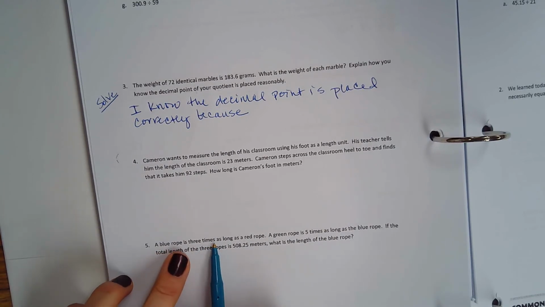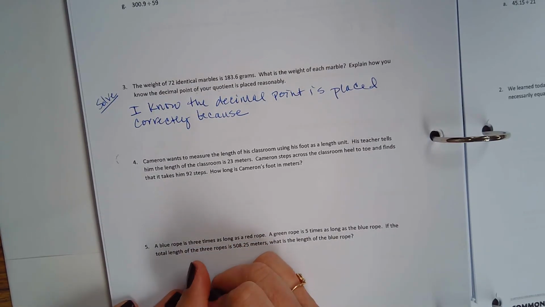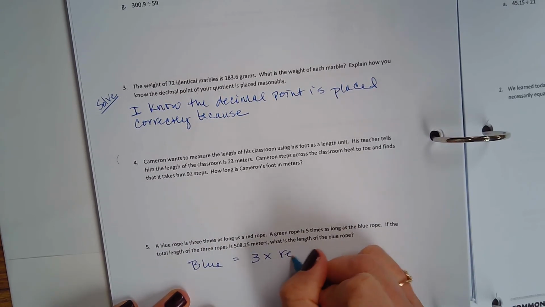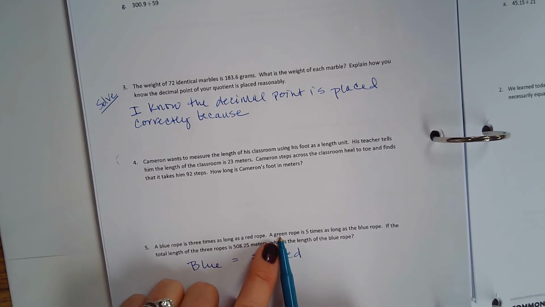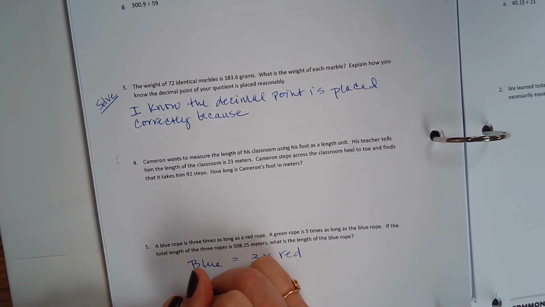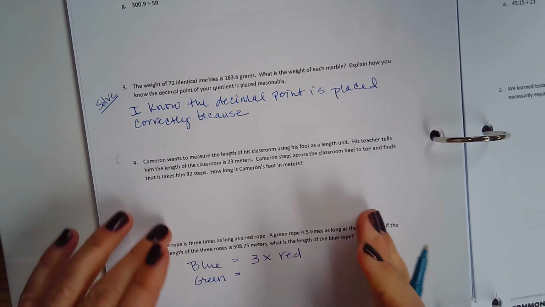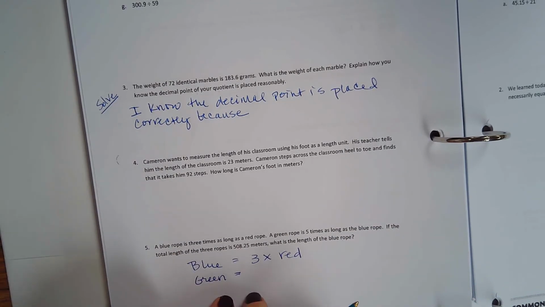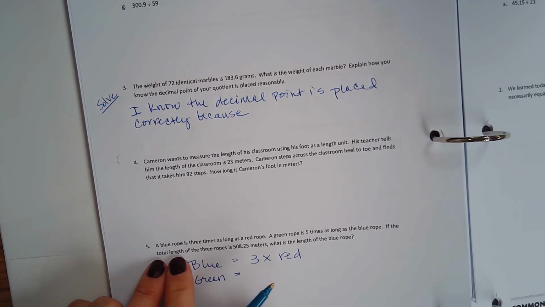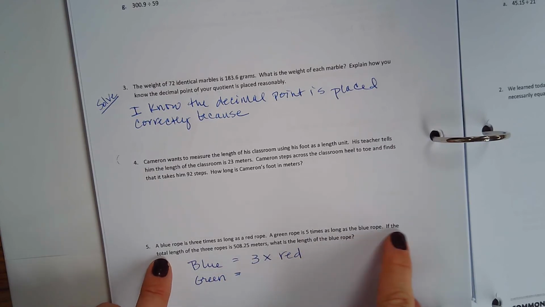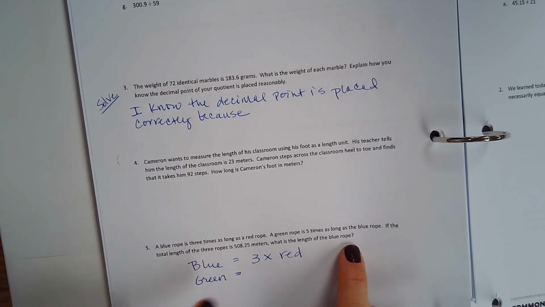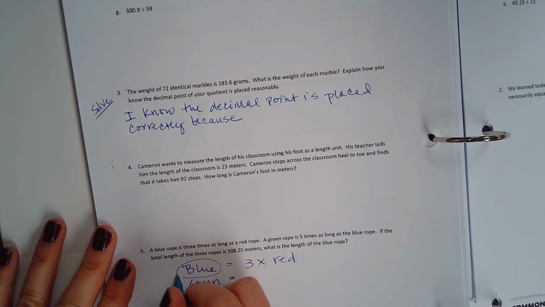Okay. A blue rope is 3 times as long as a red rope. So blue is 3 times red, right? A green rope is 5 times as long as the blue. So do you notice when I'm solving these problems, I'm writing out what I know. Okay? If the total length of the 3 ropes is 508 meters, what is the length of the blue rope? So the blue rope is the one that we don't know.